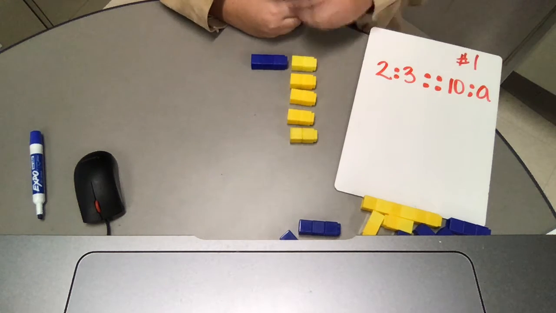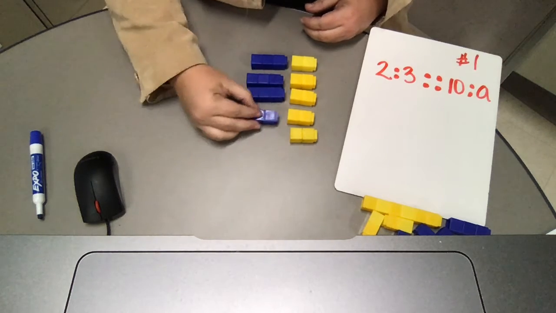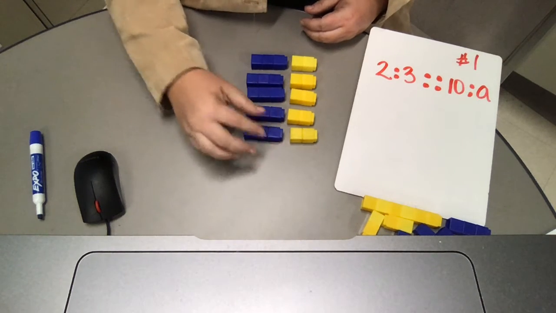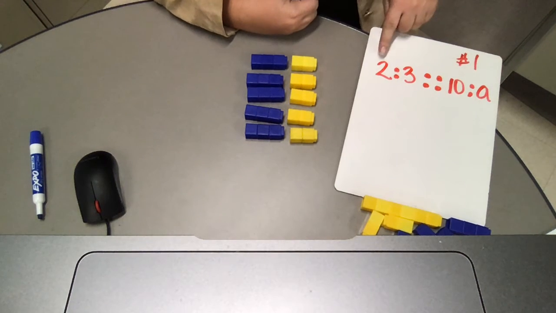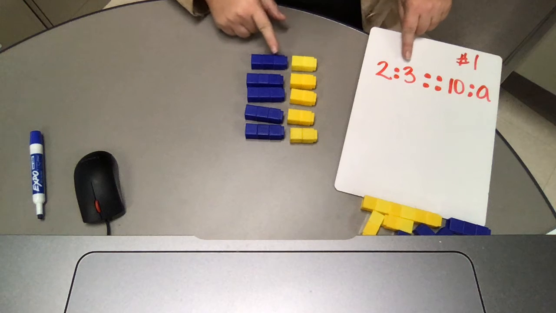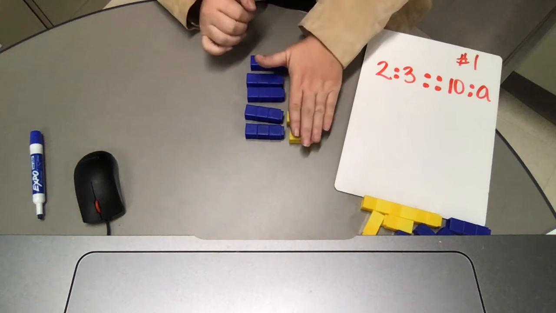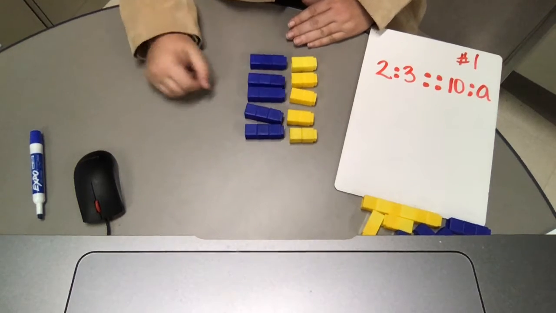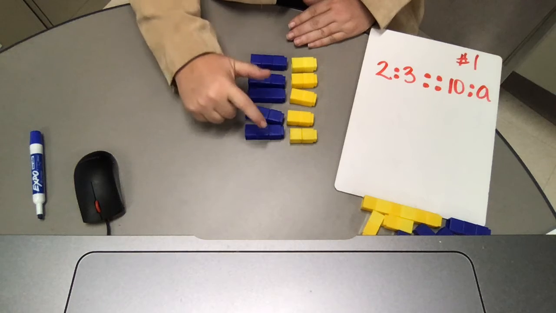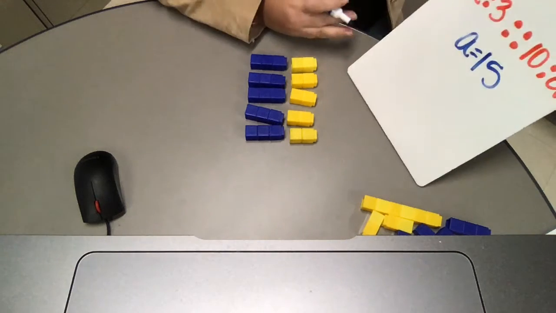We made the 2 into 10, we're going to do this exact same thing for the number that started as a 3. That's what this means. 2 compared to 10, 2 to 10, is in the same ratio, the same relationship, as 10 to a mystery number. We just found that mystery number: 3, 6, 9, 12, 15. So we know A equals 15.